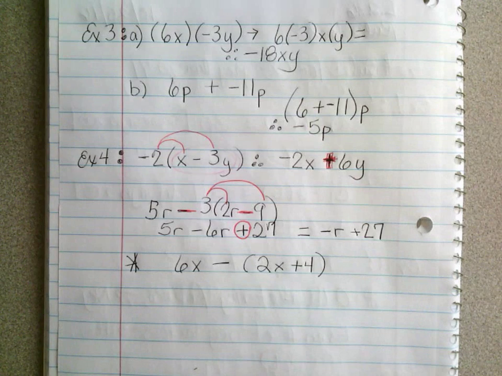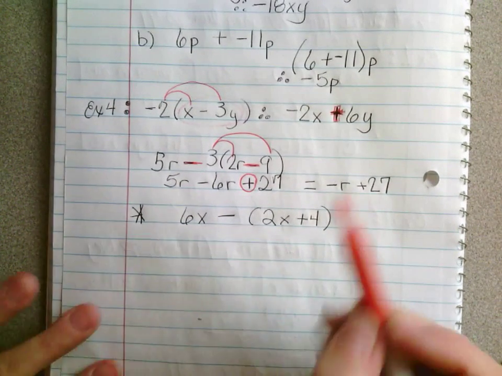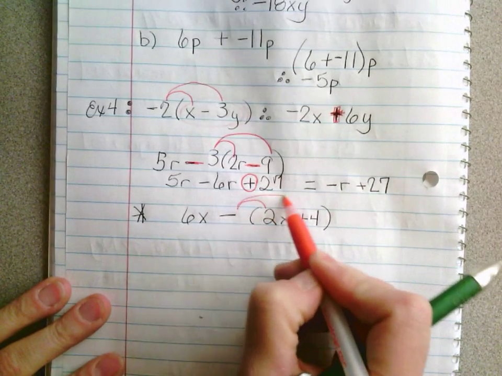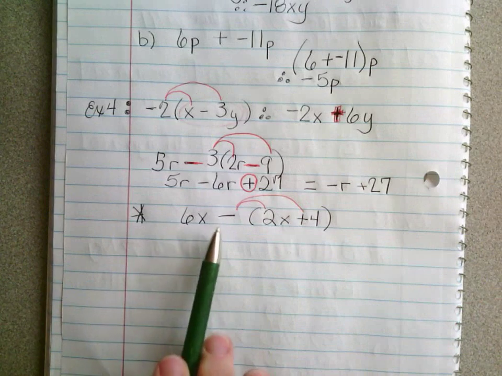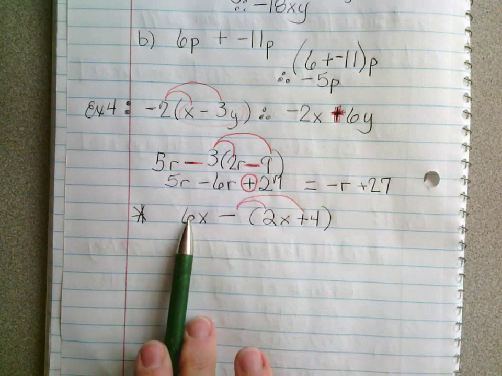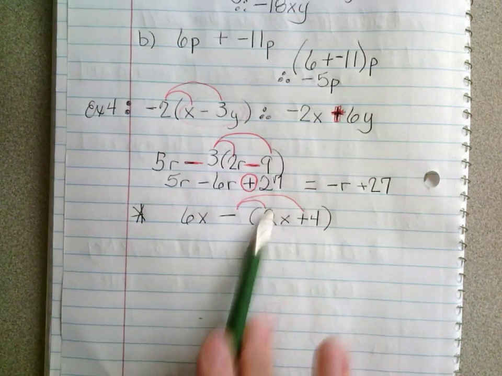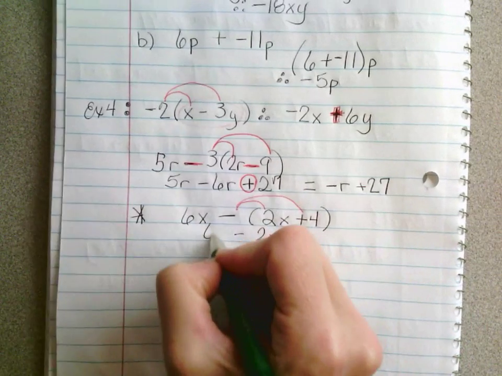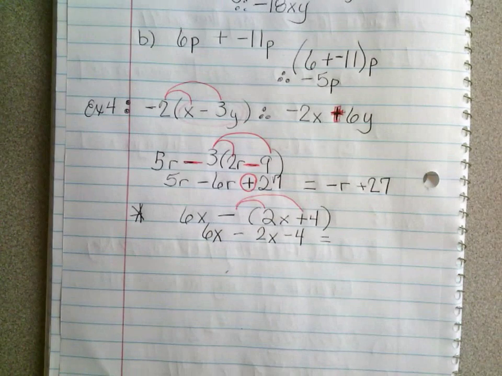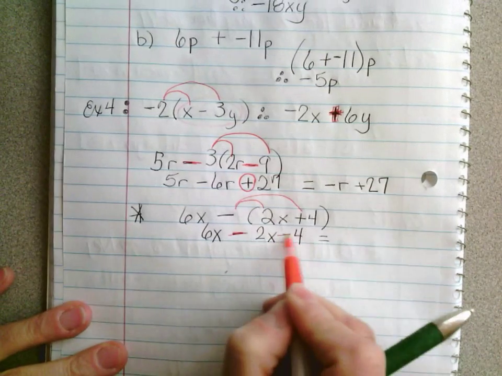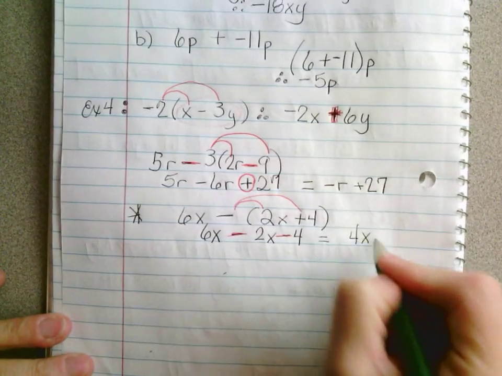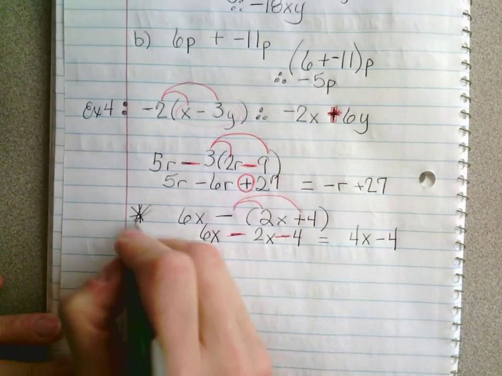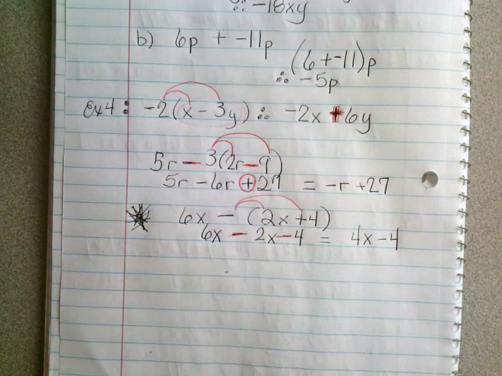Not sure if you guys recall this from the blue book, but this negative causes the 2x and the 4 to invert their signs. This literally means 6x minus this stuff here. Negative 2x, negative 4, bring down the 6x. Okay, watch out for that. And you'll end up with 4x minus 4 as your end result. Okay? You guys feel okay with something like this? All right, super.